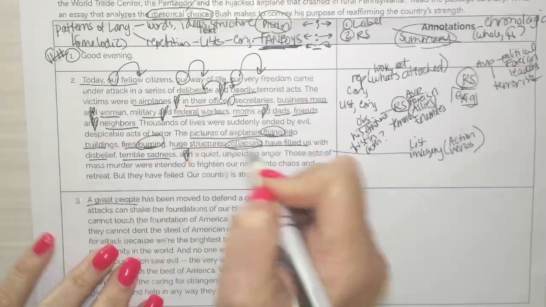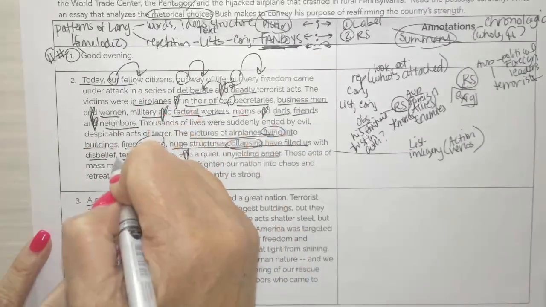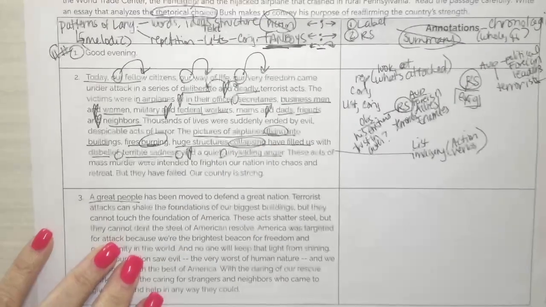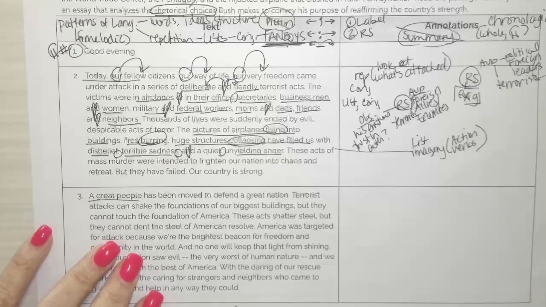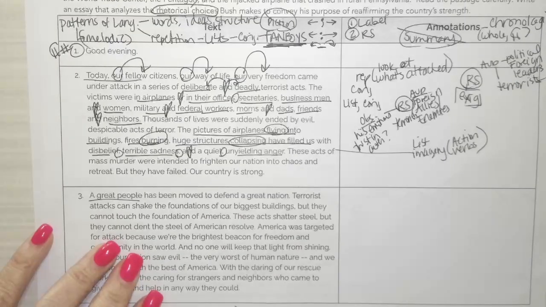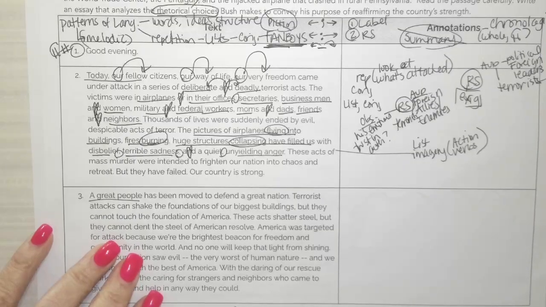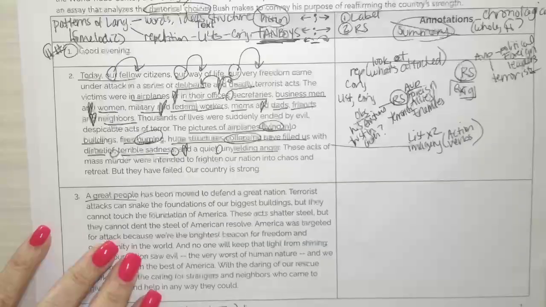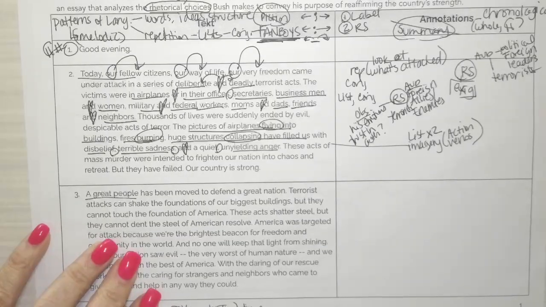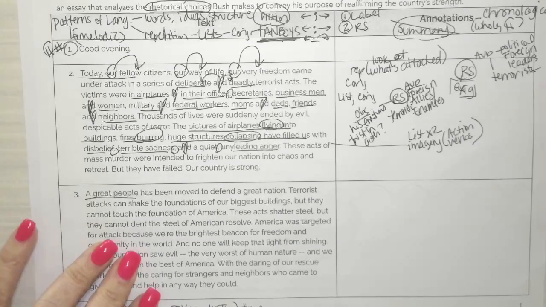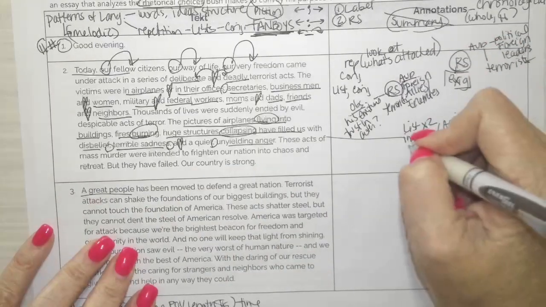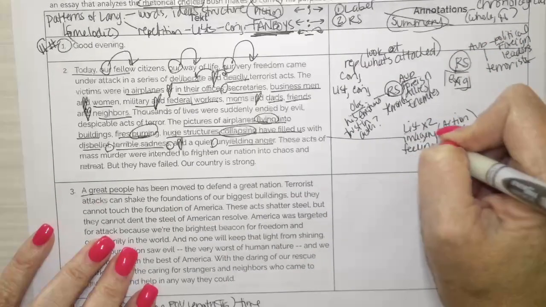It's another list. Y'all, multiple commas is a sign for a list or a compound complex sentence. So we have two lists in there. One, we could label a list of action verbs. What could you label the second list? Oh, yep. A list of feelings or emotions.